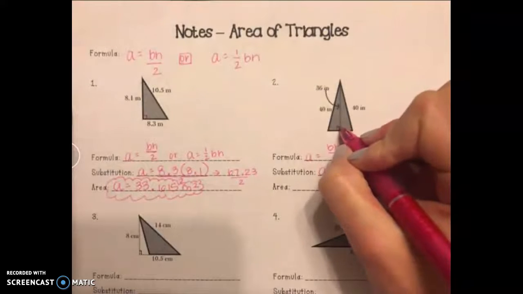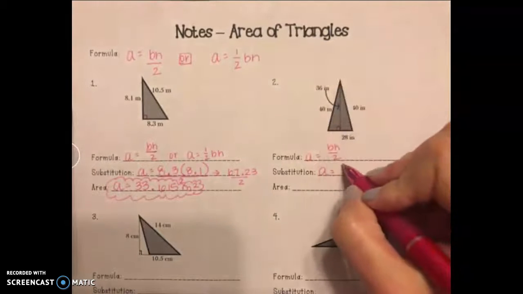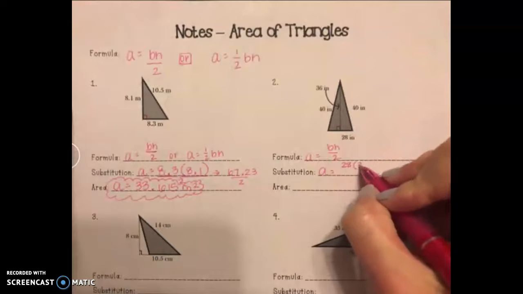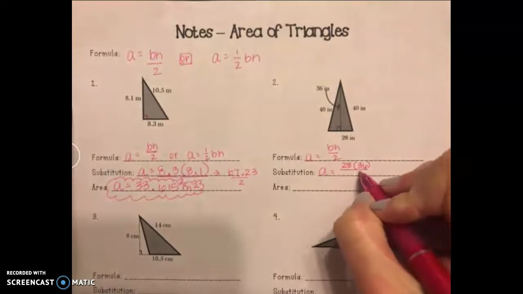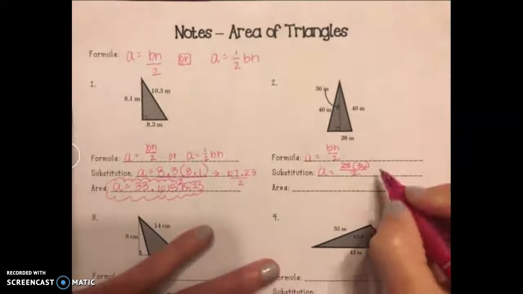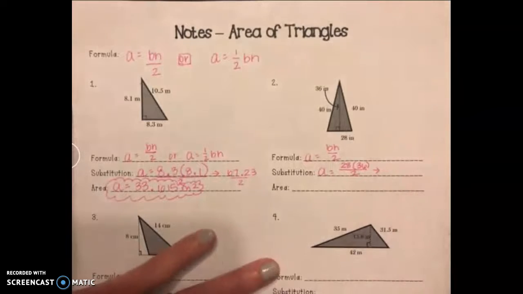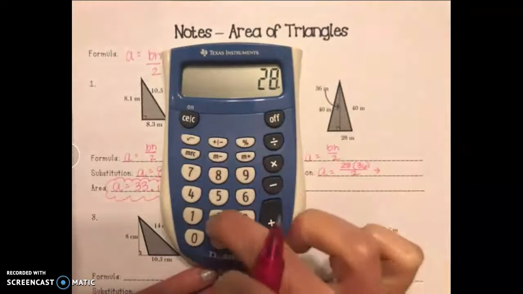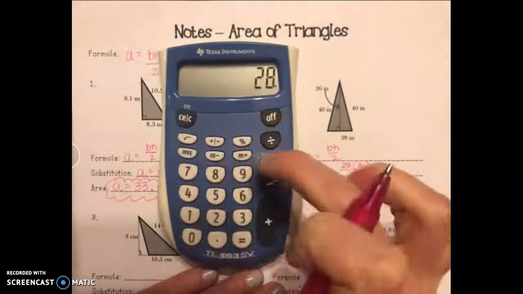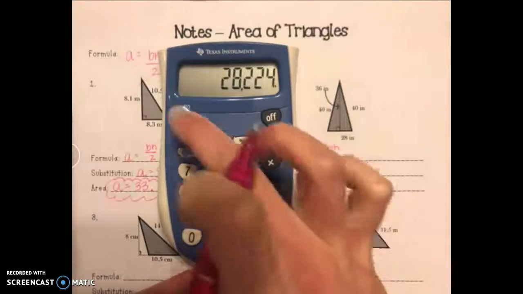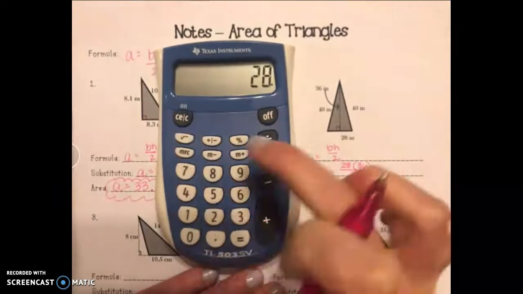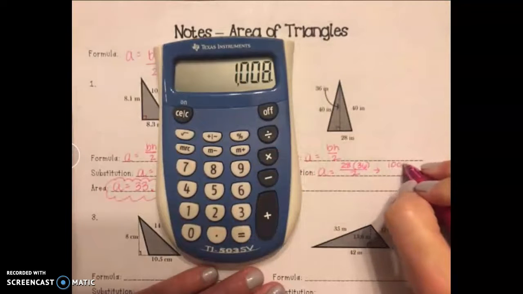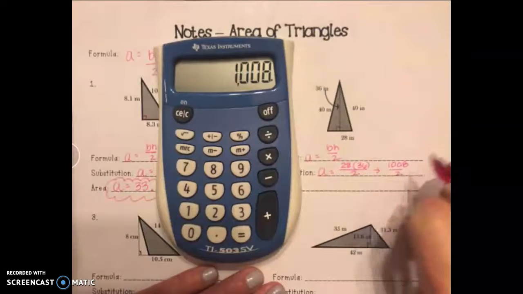All right, we can see my height is this one right here. So my base is 28 times height of 36. I don't need those 40s, all over 2. Oh, look how much better that looks. Okay, so let's go ahead and put that in. 28 times 36 is 1008 over 2.